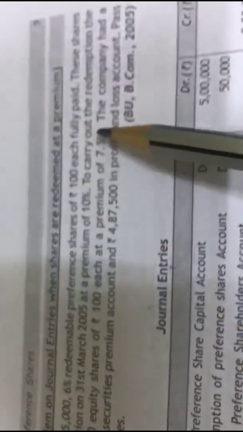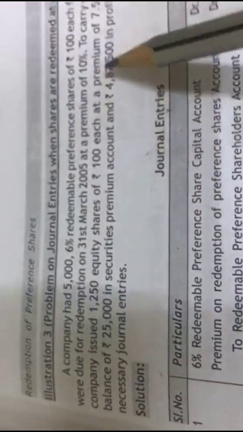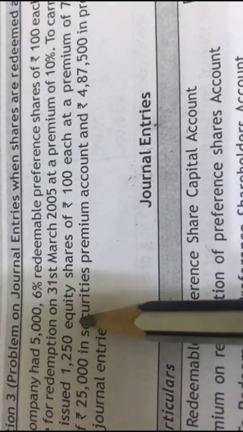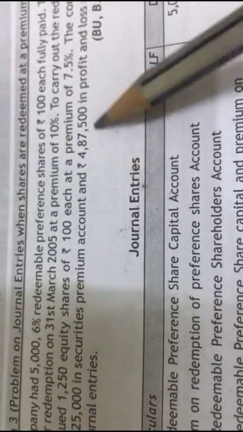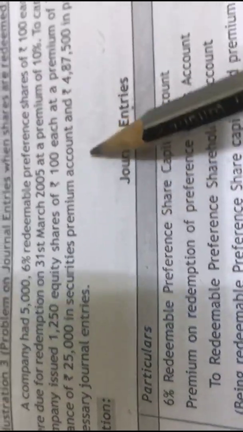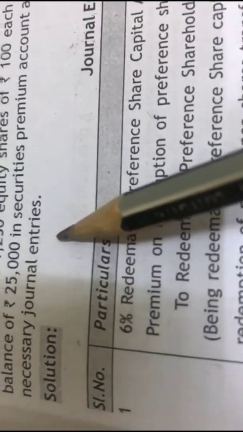10%. So to carry out the redemption, the company issued 1,250 equity shares of rupees 100 each at a premium of 7.5%. So here the company is issuing equity shares at a premium of 7.5% to redeem the preference shares. The company had a balance of rupees 25,000 in securities premium account and rupees 4,87,500 in profit and loss account. So we are supposed to pass the necessary journal entries.